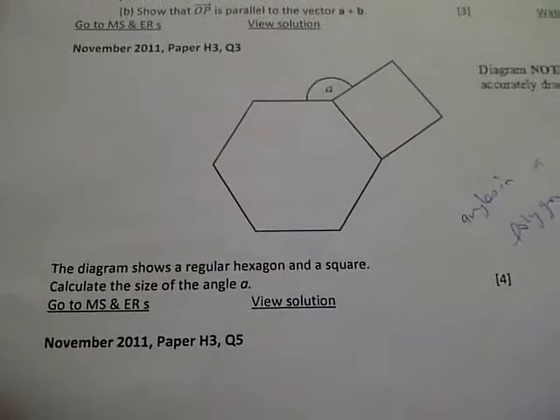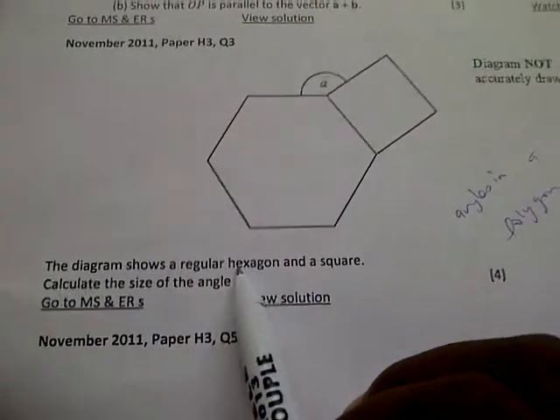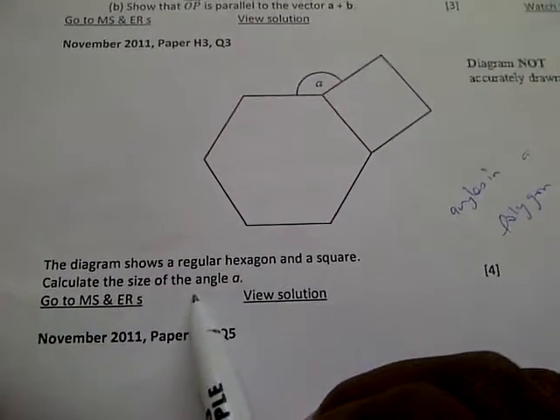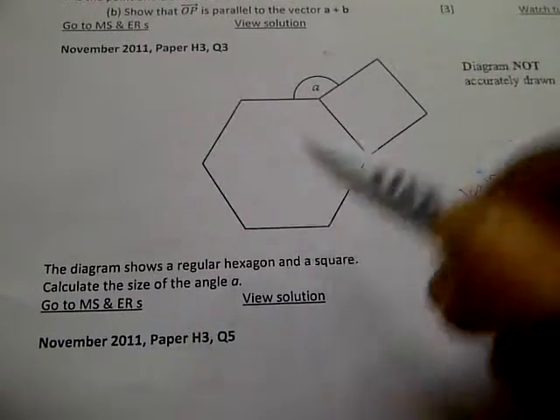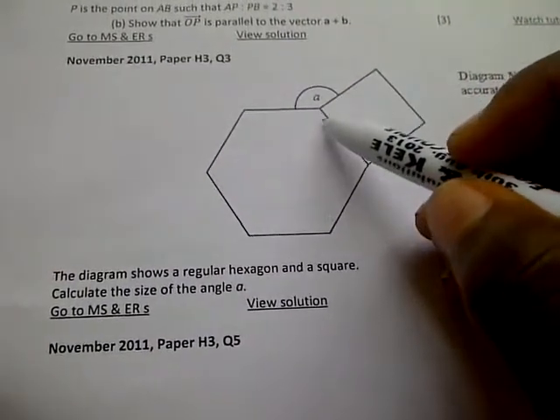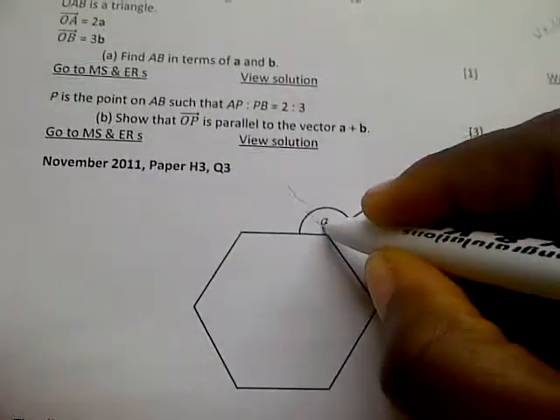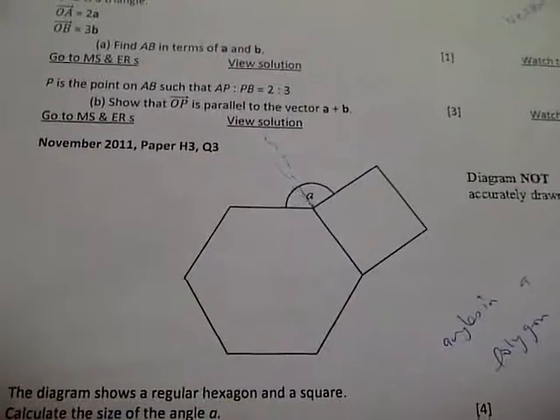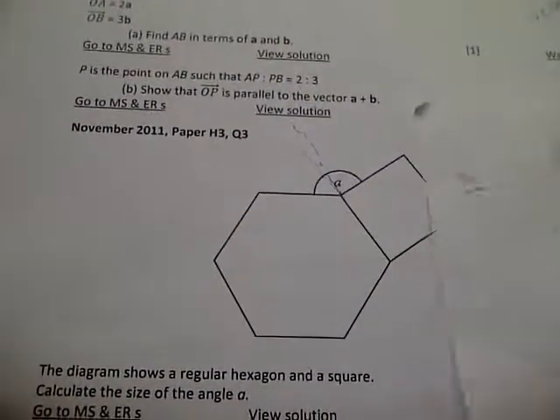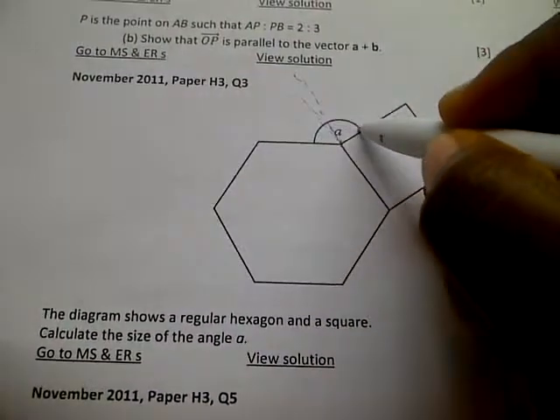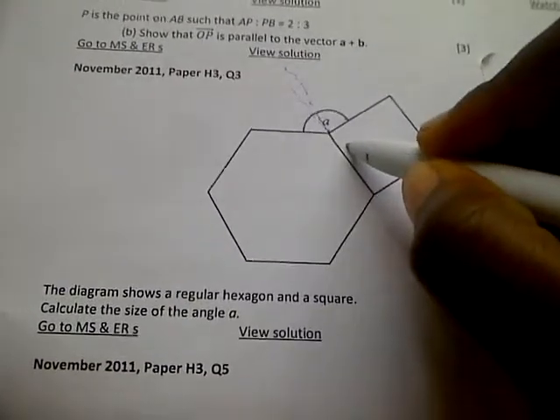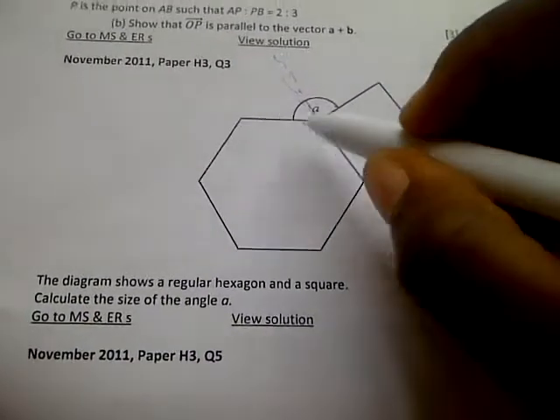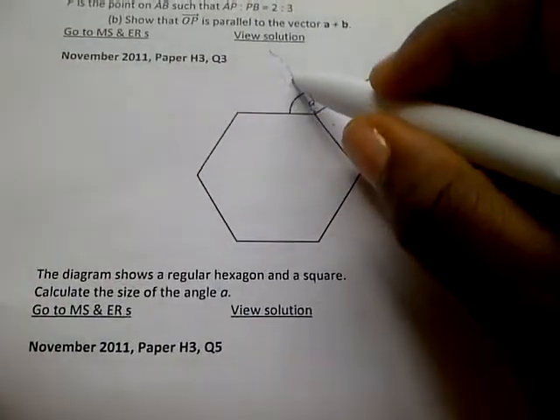Okay. Now for this one, we're told that the diagram shows a regular hexagon and a square, and that we should calculate the size of the angle A. Okay, that's this A now. Looking at this, we'll find out that you can actually extend a line this way. Now you're still going to use the sum of exterior angles to solve this, but it's going to be the sum of exterior angles of two shapes. You notice that this place now is the exterior angle of this quadrilateral, that's a square, and this part now is the exterior angle of this hexagon.